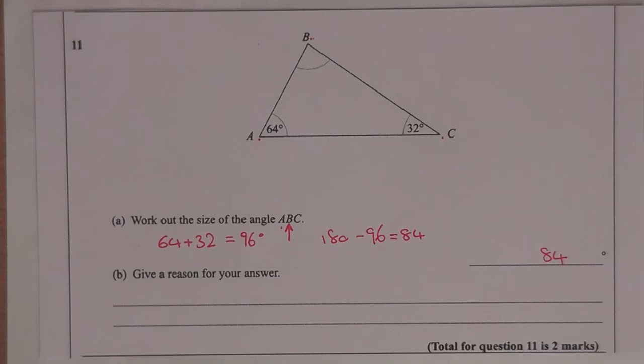Give a reason for your answer for part B. Well, we just need to write down the fact that we've used, and the fact that we've just used is angles in a triangle add to 180 degrees. So we just need to write that down.